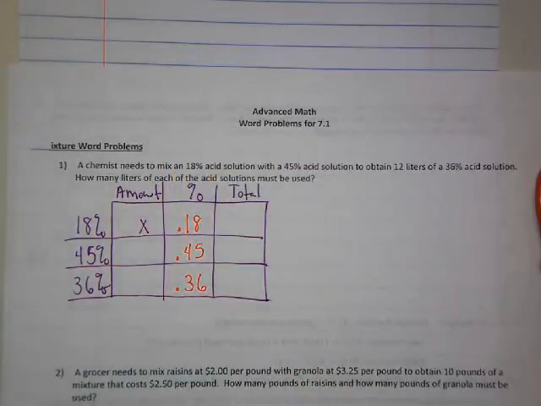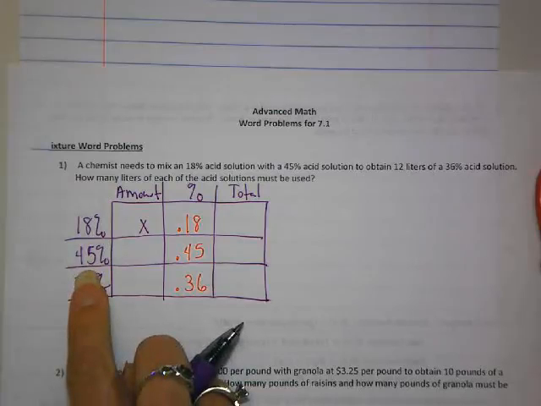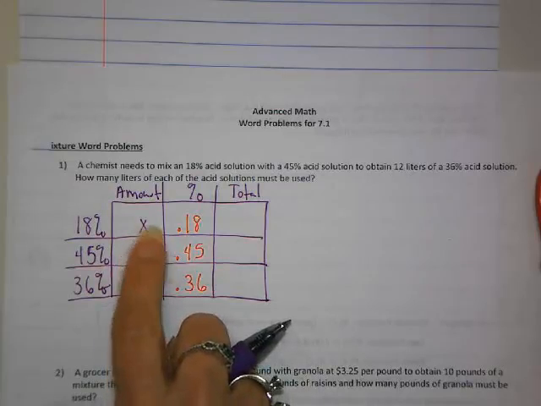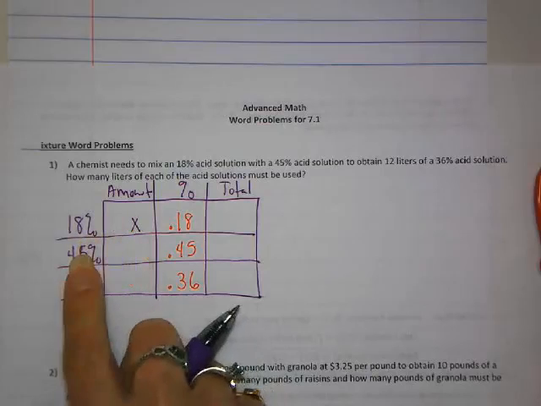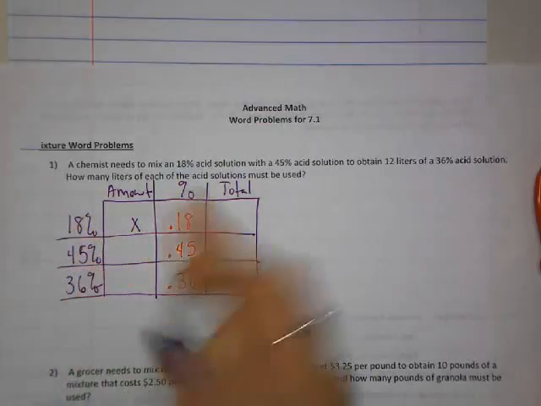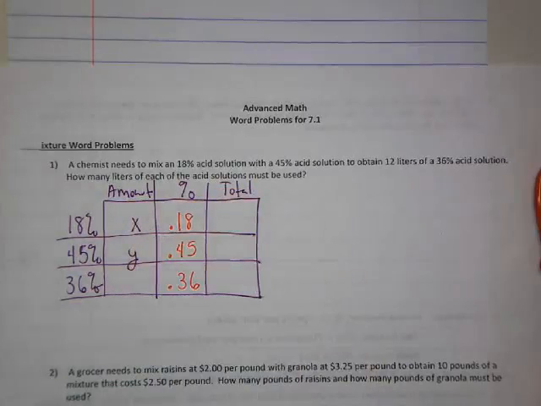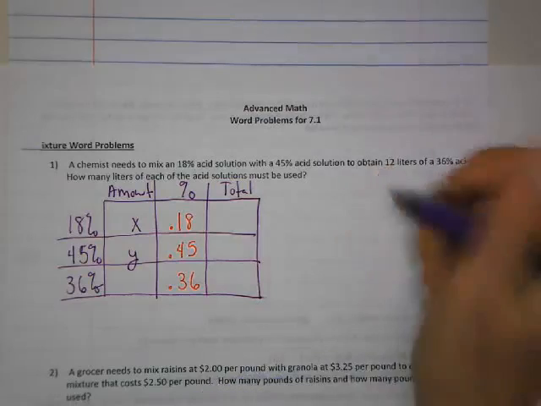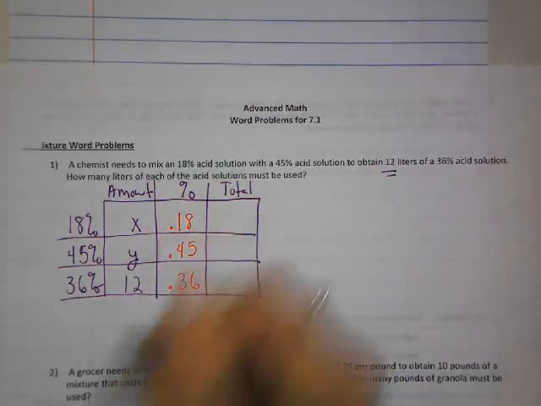How much of the 45%? I don't know. But I can't call it X because X is the amount of the 18%. Chances are I'm going to add a different amount of each. So let's call it Y. Do you know how much of the 36% you want? Yes, it tells me right here, I want 12 liters. So I know that is 12.